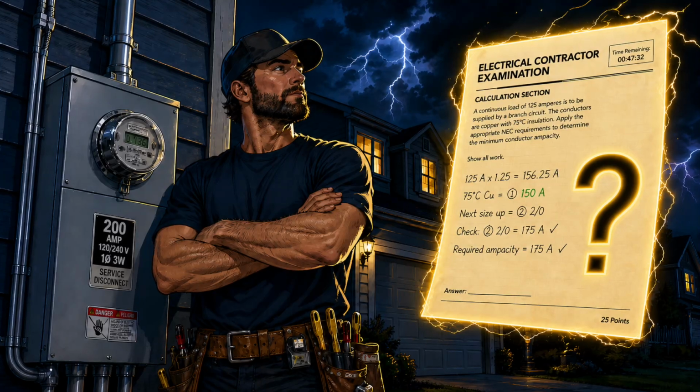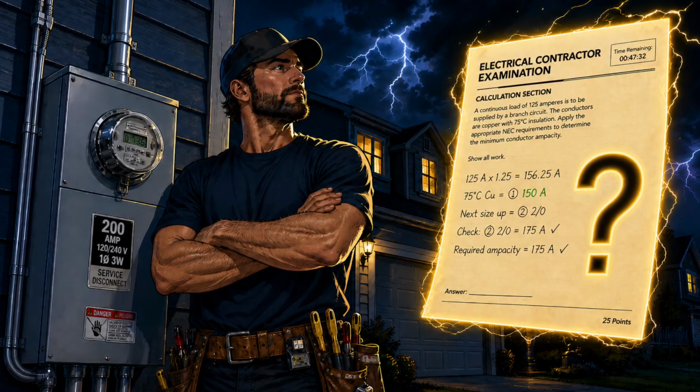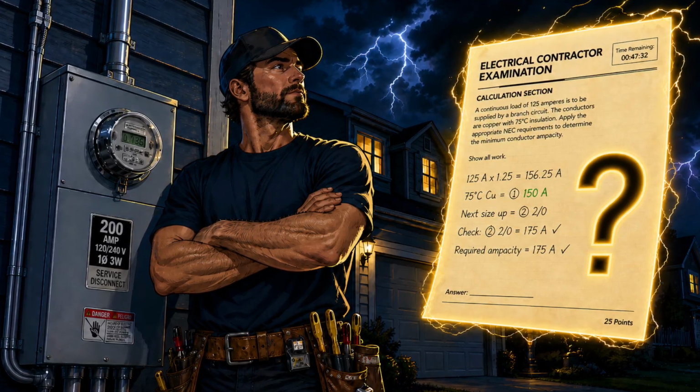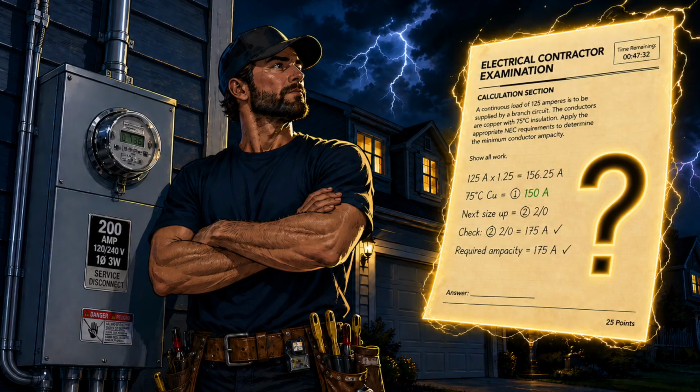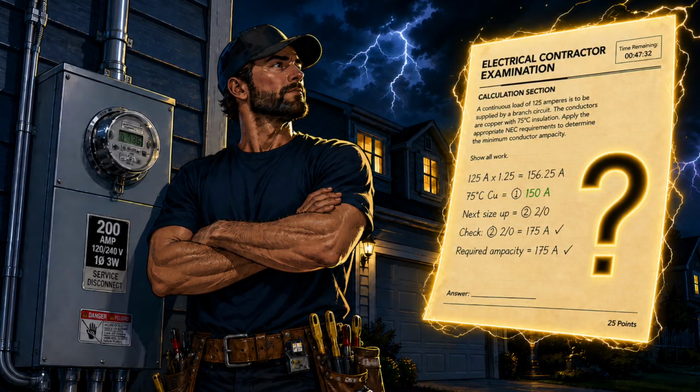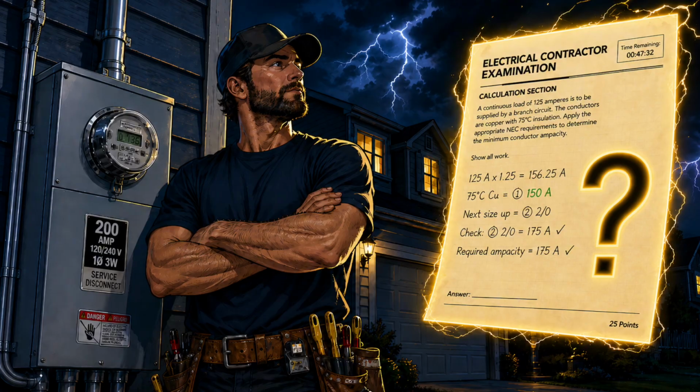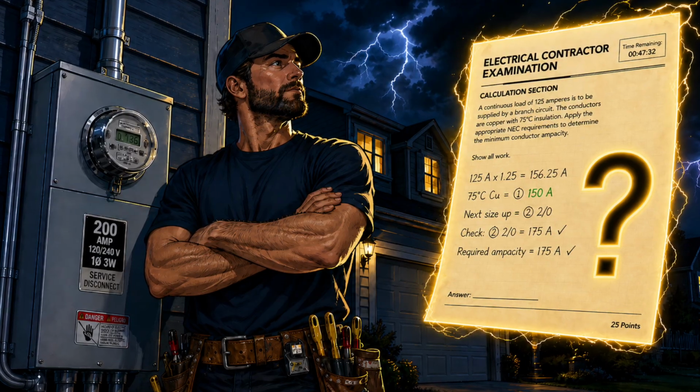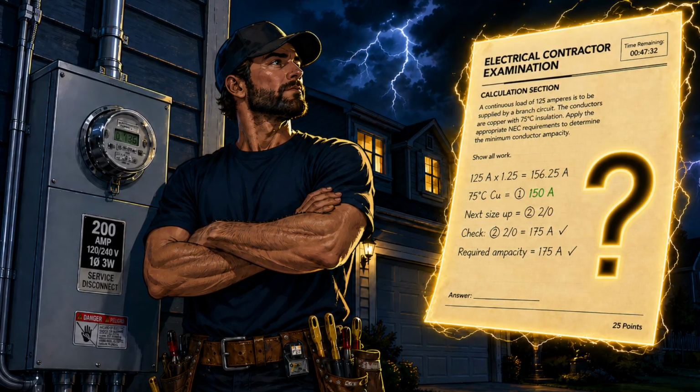Most electricians install a 200 amp service and move on. But if the exam asks you to prove it, can you? And what if your calculation says 90 amps, but the right answer is still 100? That trap fails people every year.